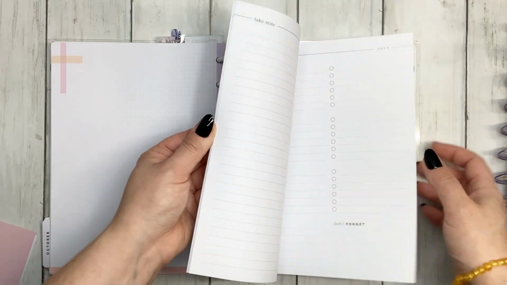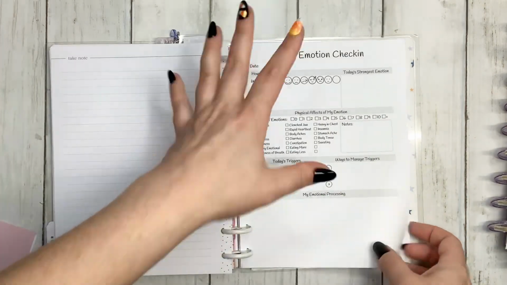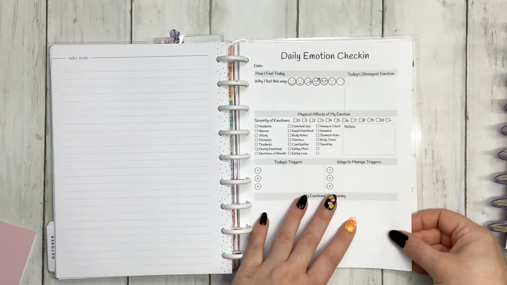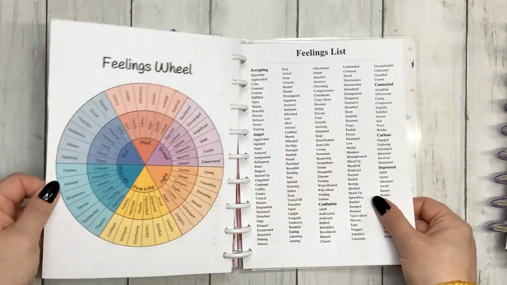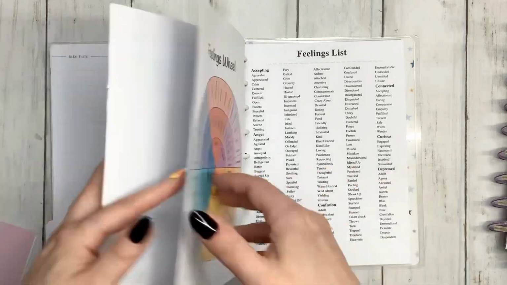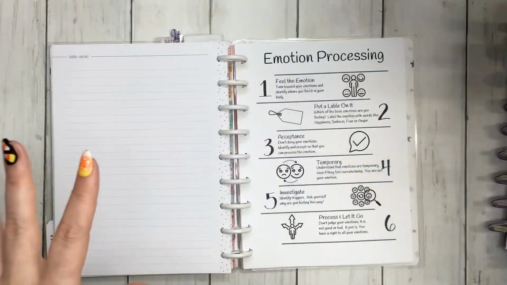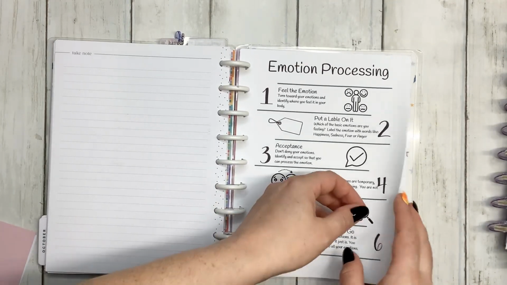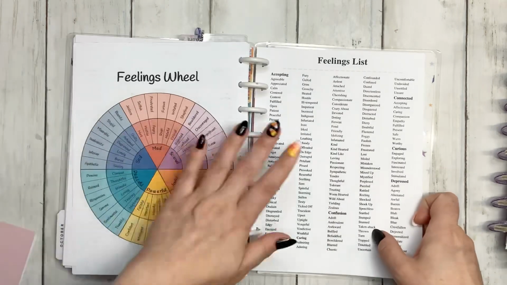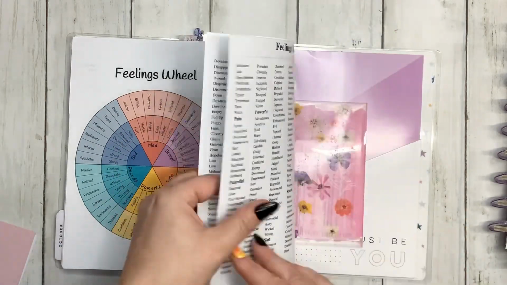I haven't really been using this. I was trying to use this more for my journaling, but I honestly really haven't been. So I think what I'm going to do is take away this daily emotion check-in page. I'm going to leave the emotion processing just because I really like the feelings wheel and the feelings list, and I'm going to leave that in.